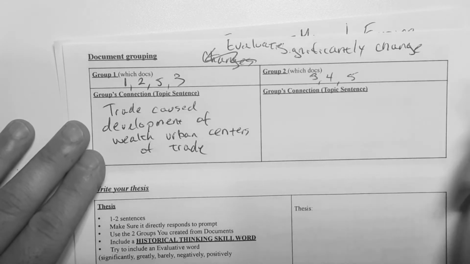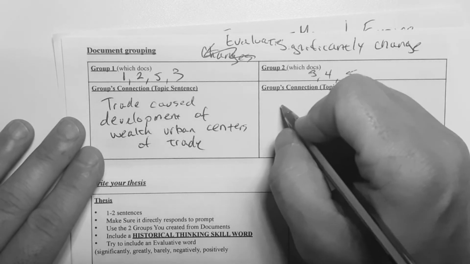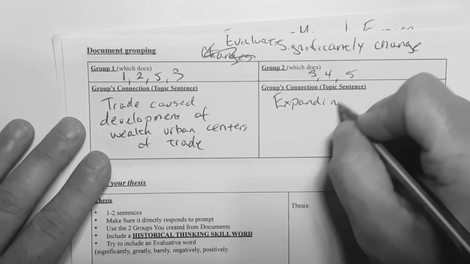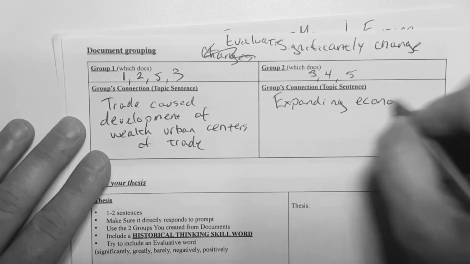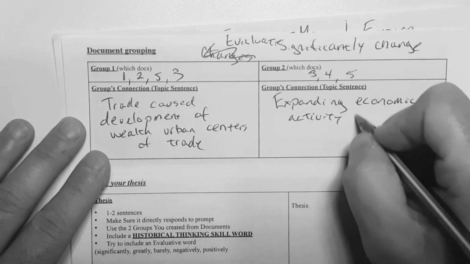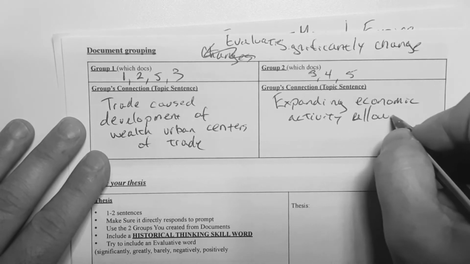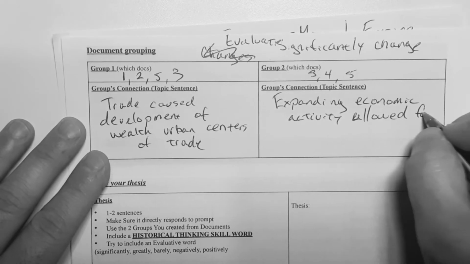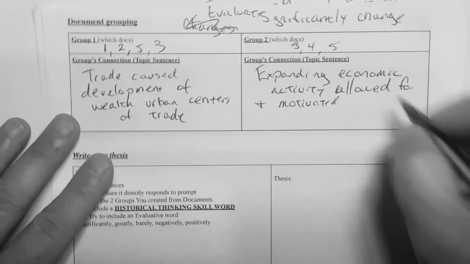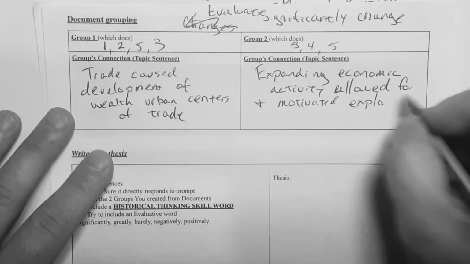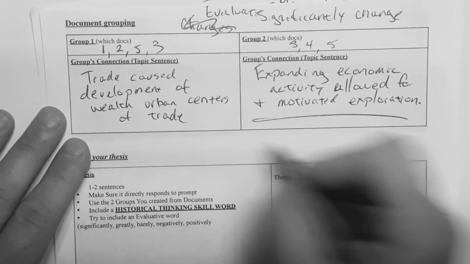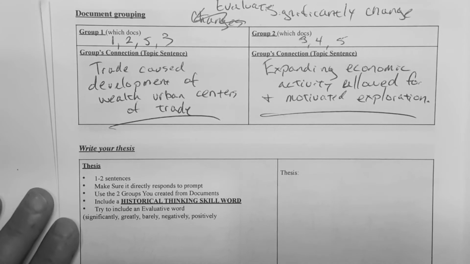And I guess group 2's connection is expanding economic activity allowed for and motivated exploration, which is going to have significant effects on the rest of the world.